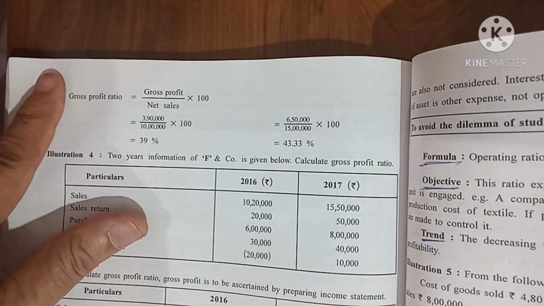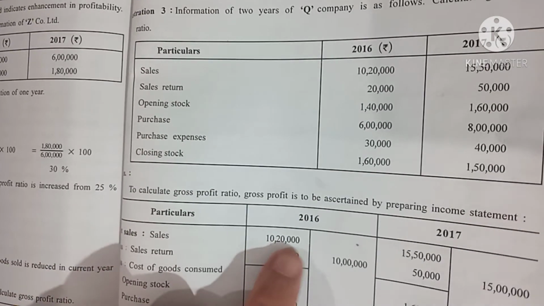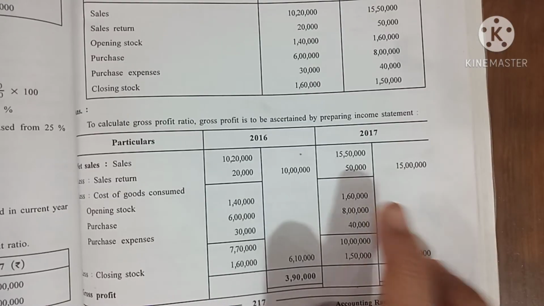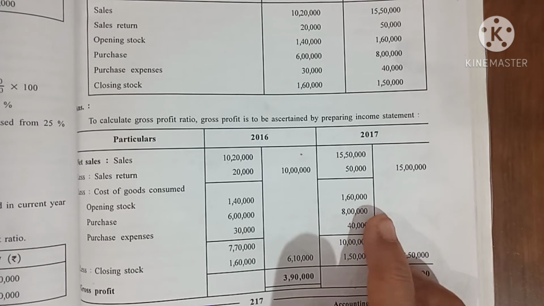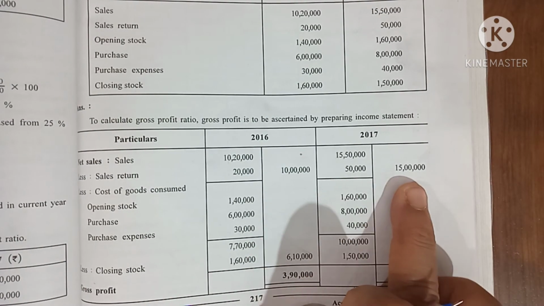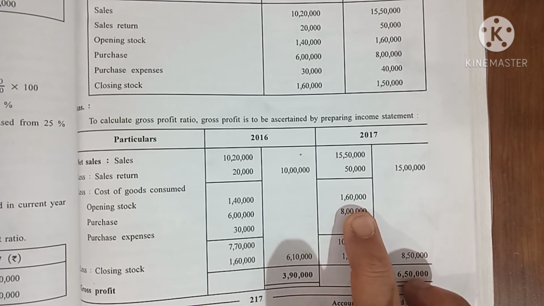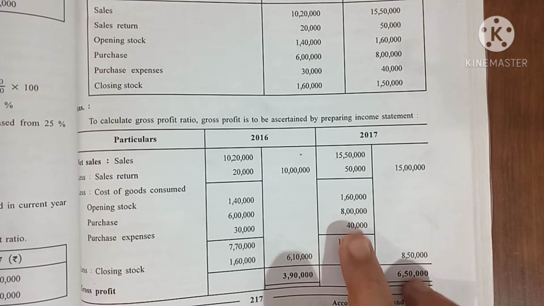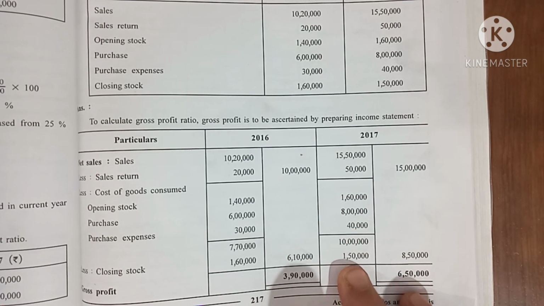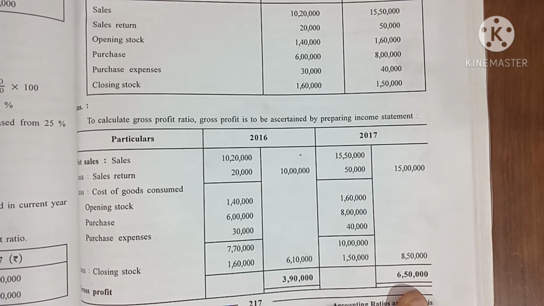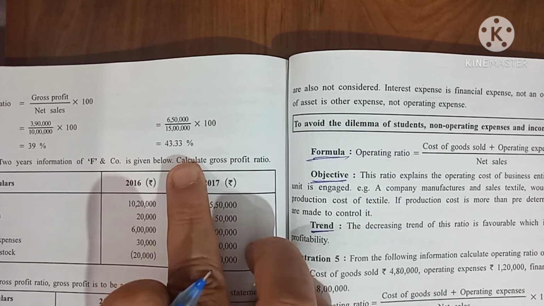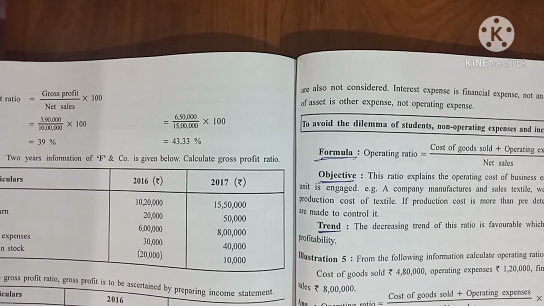I think you understood. And one year I told, 2016. Similarly, you will be able to understand 2017 also. Same thing, only the figures are written. That is sales minus sales return is equal to net sales. Opening stock plus purchase expense minus closing stock is equal to cost of goods sold. Sales minus cost of goods sold is equal to gross profit. Now gross profit by sales into 100 is equal to gross profit ratio.